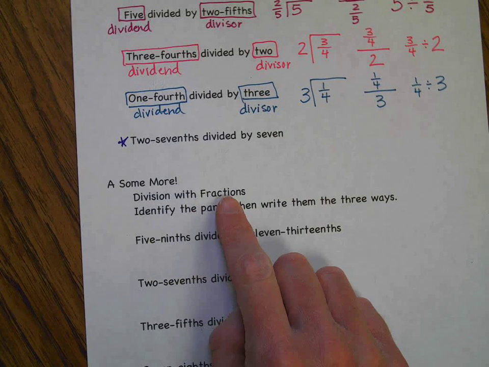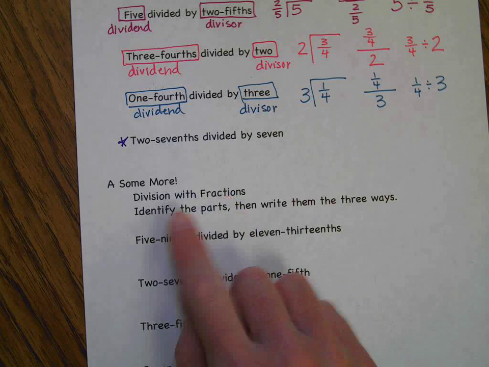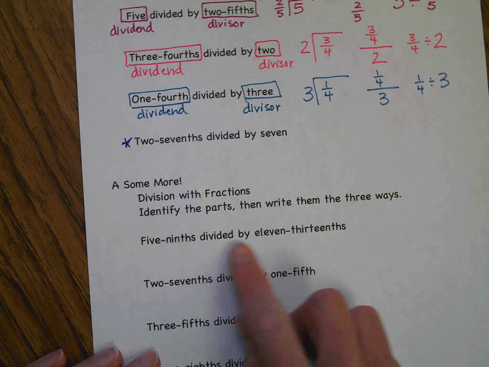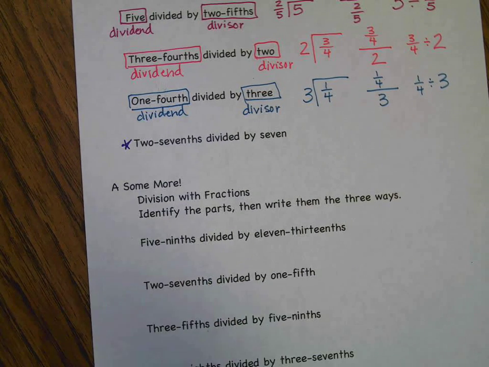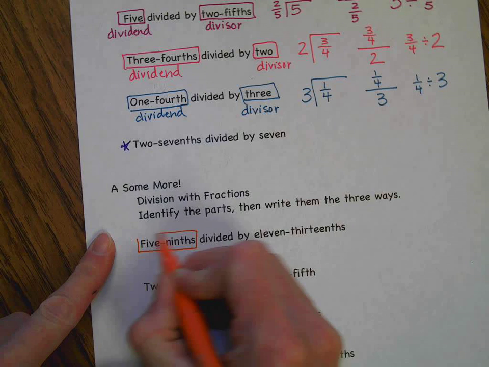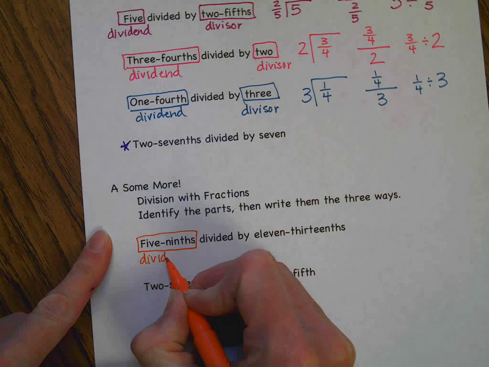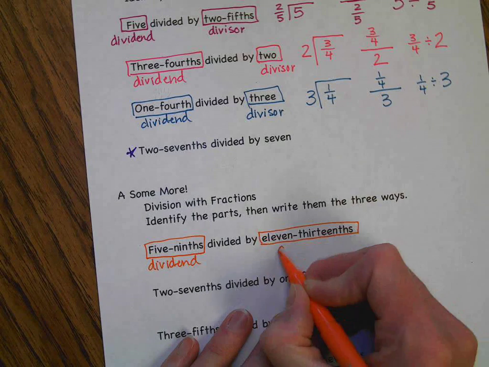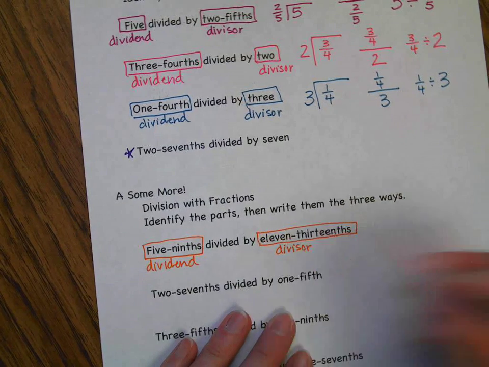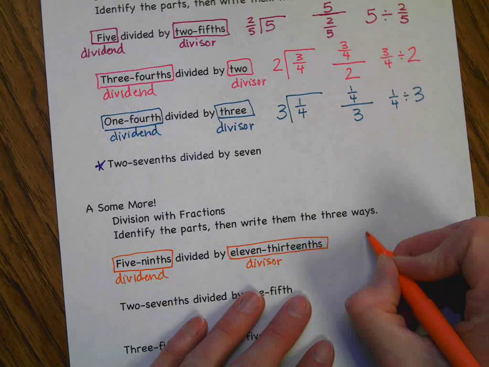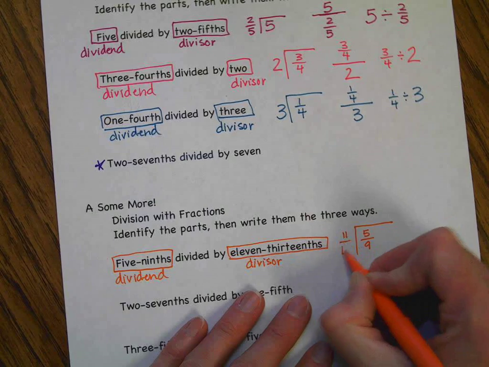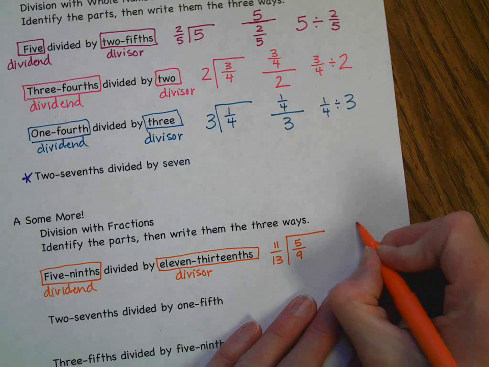And the some more pile, division with fractions. So this time we're going to have fractions in both positions. Identify the parts, then write them in 3 ways. Okay, so here we go. 5/9 divided by 11/13. 5/9 is the dividend, divided by 11/13 is the divisor. So now I have 5/9 divided by 11/13.